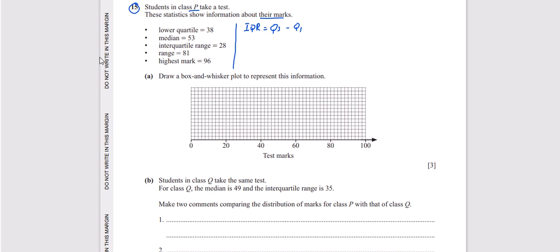The interquartile range is 28, which is equal to Q3 minus Q1, the lower quartile, which is 38. So shift it to this side: 28 plus 38 is equal to Q3. Add these values, that is equal to 66, so Q3 is 66.